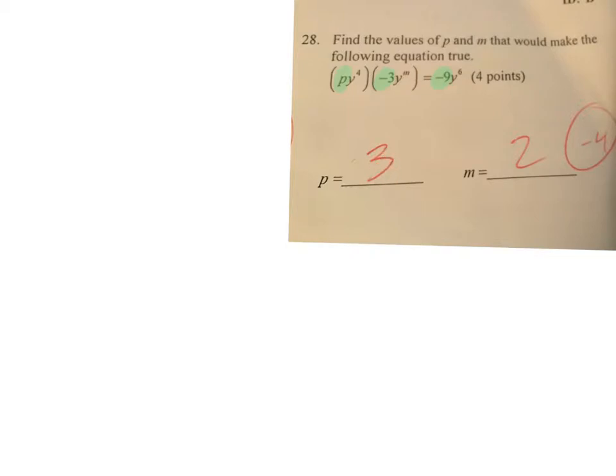And then you're looking at the exponents. So let's look at the exponents. Here you have y to the 4th, and here you have y to the m, and then here you know it ends up with y to the 6th. Well, when you're multiplying with the same base, because that's y to the 4th, y to something, so they have the same base, what we're really saying is y to the 4th times y to how many would equal y to the 6th.